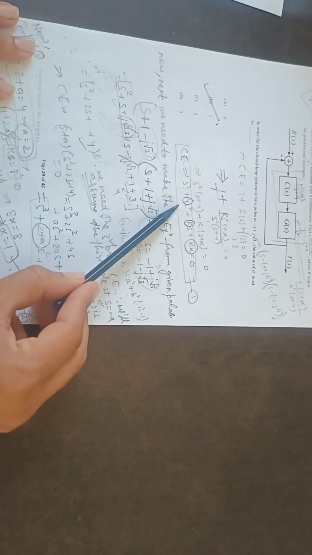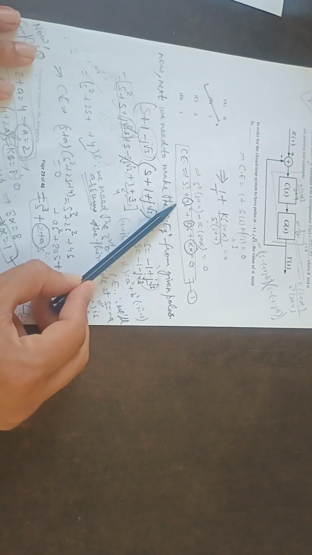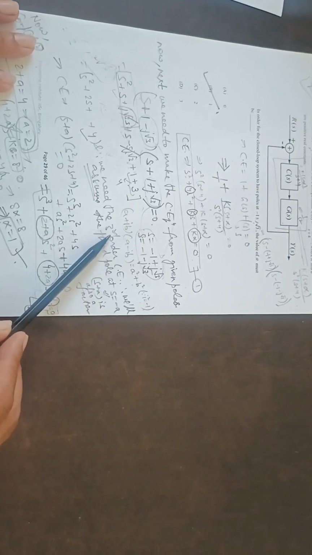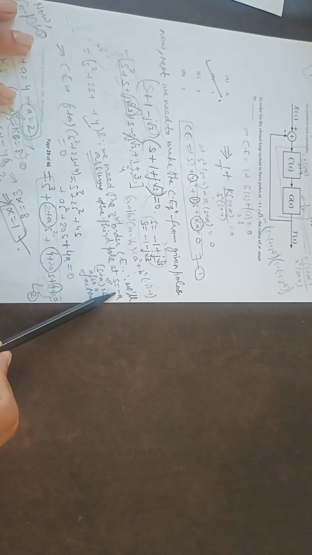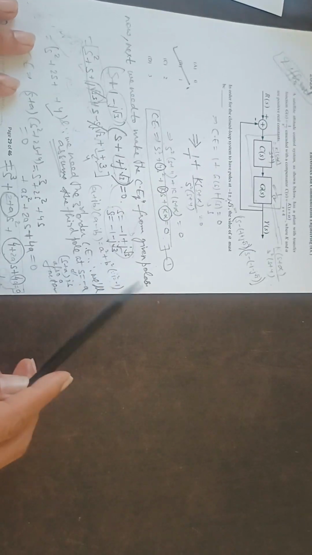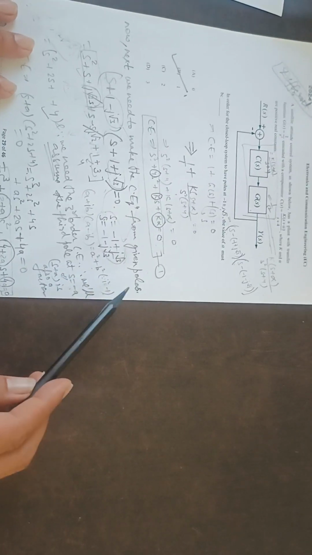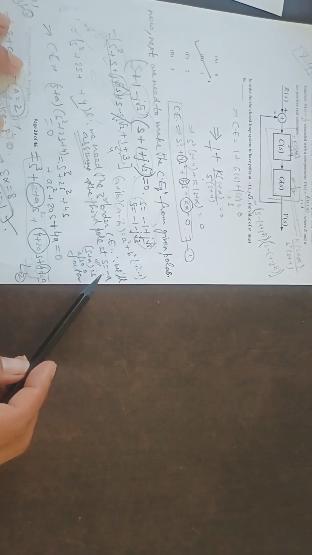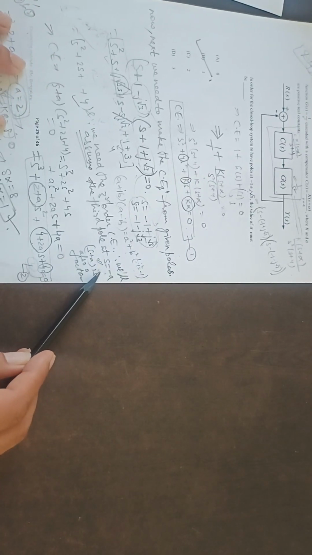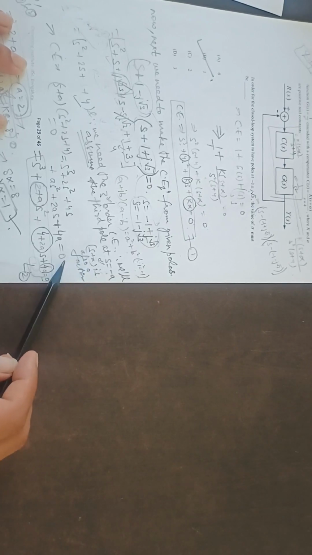But since we need a third order equation to compare the two, we will assume another pole at s equal to minus a. We will not assume s equal to plus a, because we need a stable system. Okay, we assume the system is stable, so (s plus a) will also be a factor.